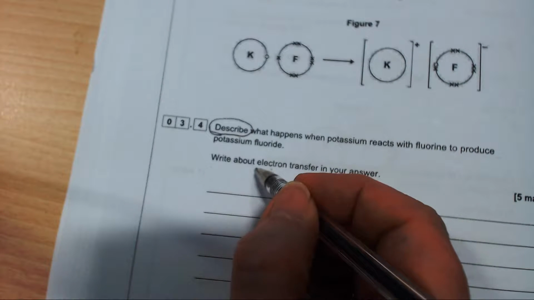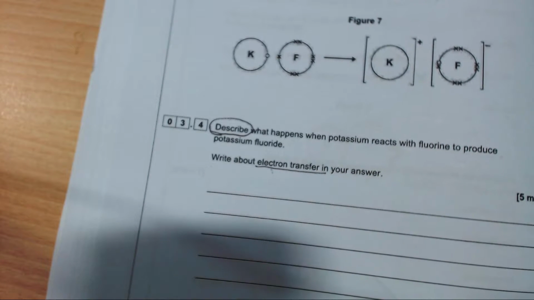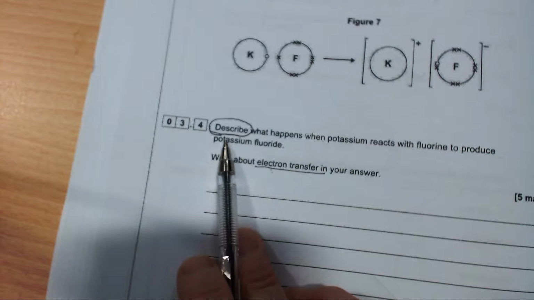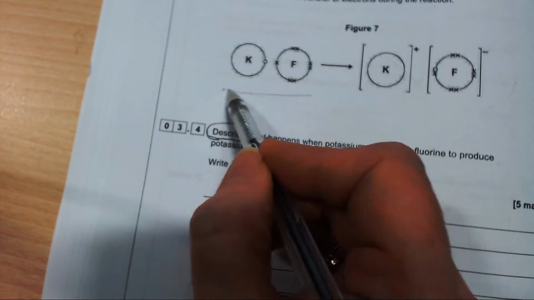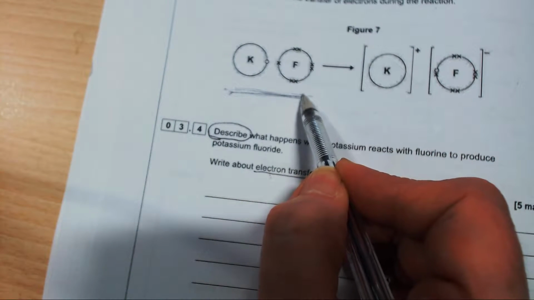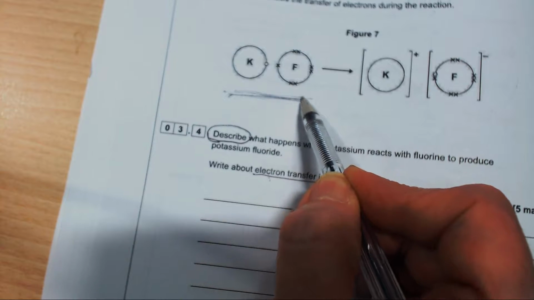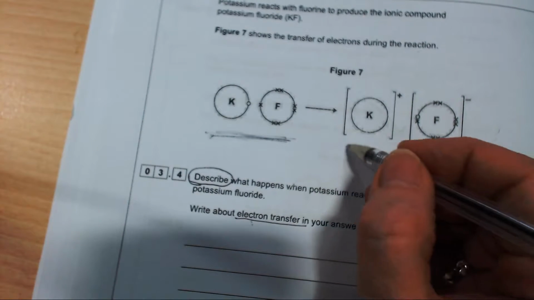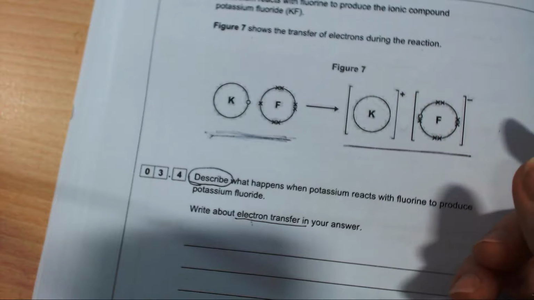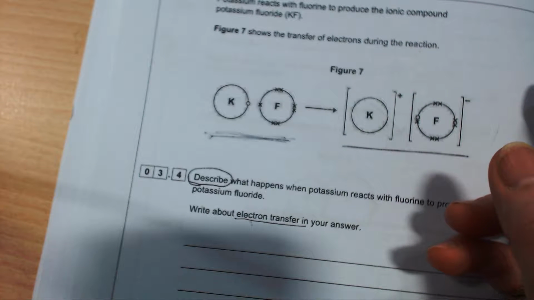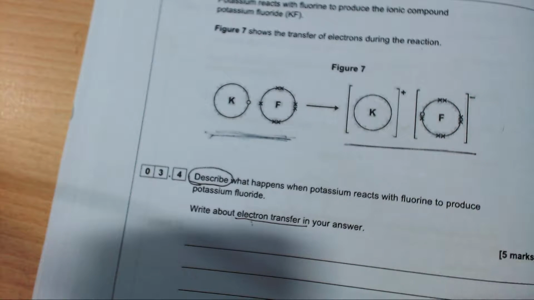Write about electron transfer. It's asking me to describe the differences between our reactants, as it were, and our products. So it's making observational comments for a description.